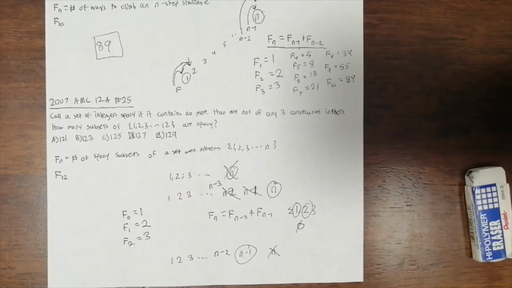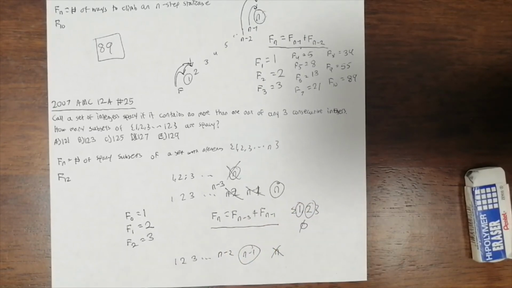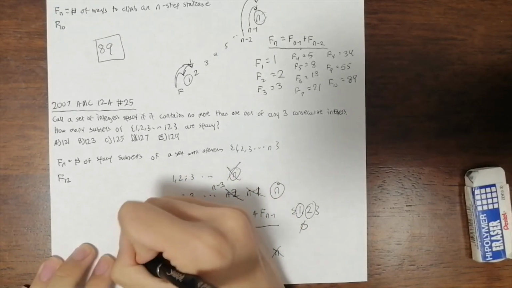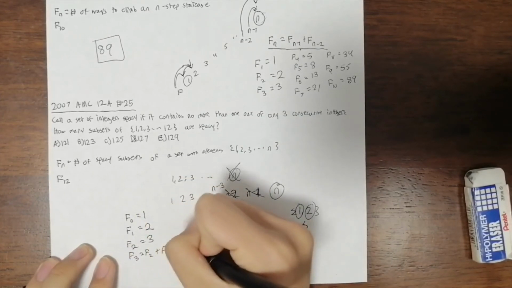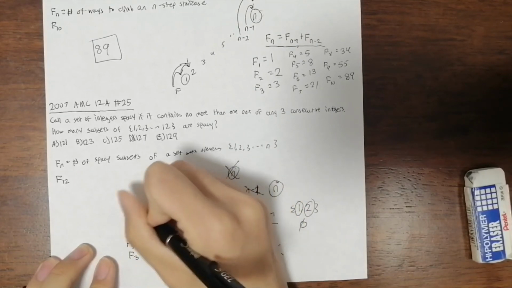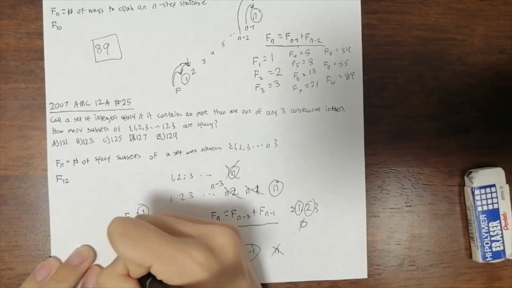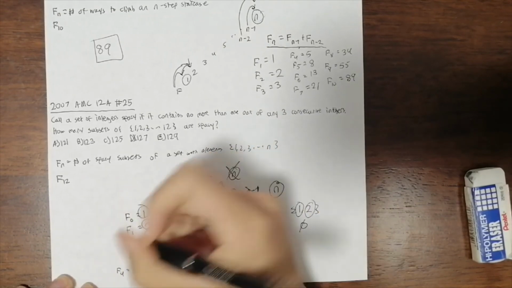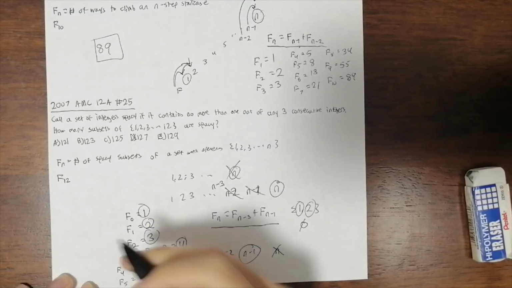Okay, and this is all we need to solve the problem, because our recursive formula says that f sub n is equal to the sum of the n minus 3rd term plus the n minus 1st term. So f sub 3 is going to be equal to f sub 2 plus f sub 0, which is equal to 4. F sub 4, I'm running out of space, but it's fine. It's going to be equal to 4 plus 2, which is 6. F sub 5 is equal to 6 plus 3, 9.